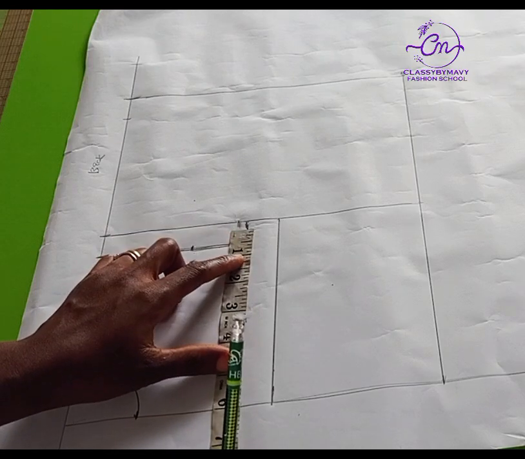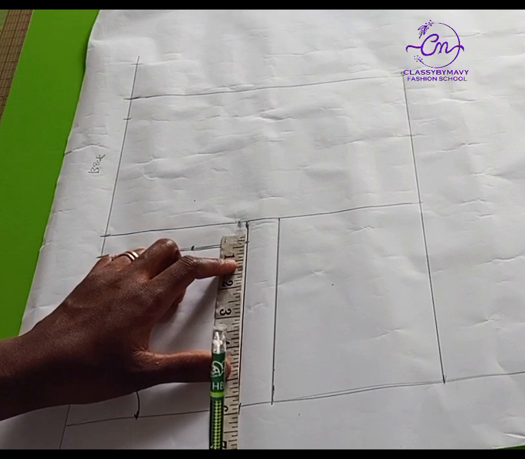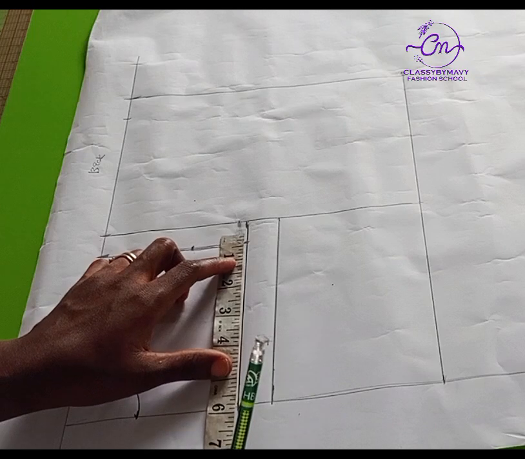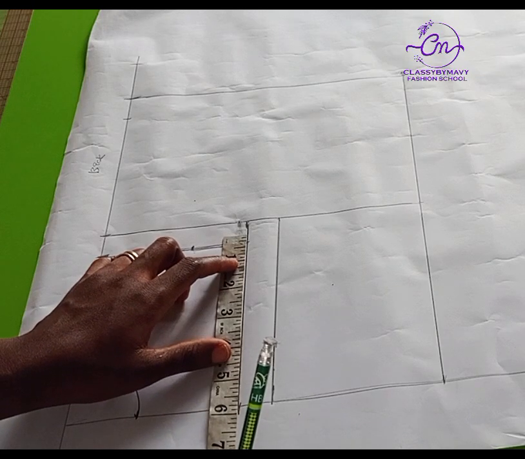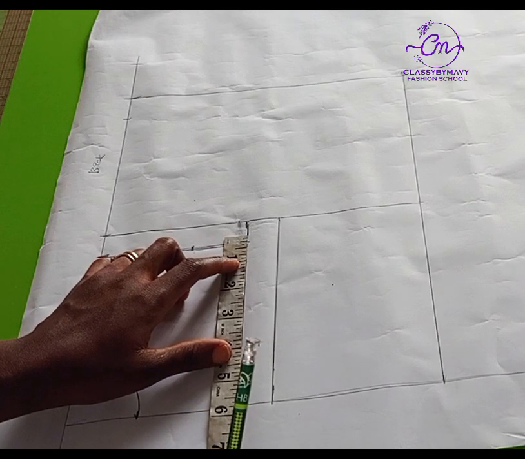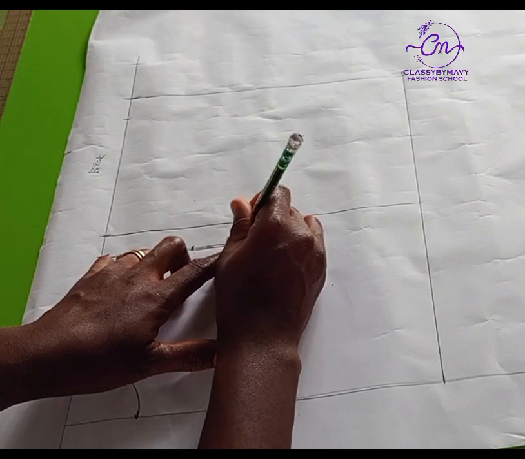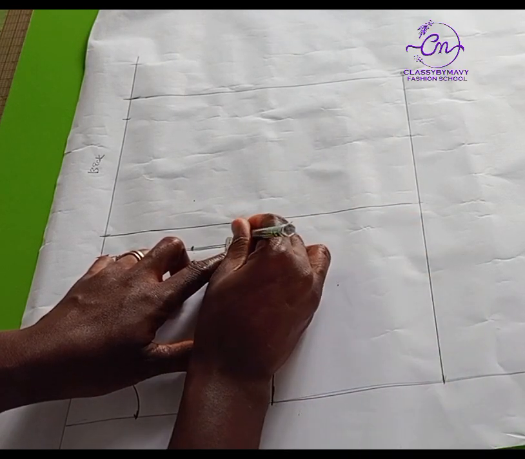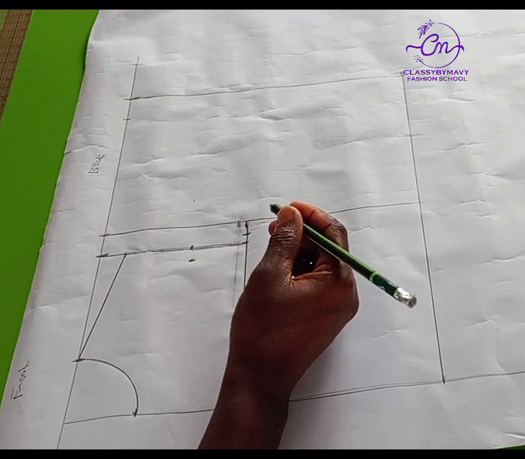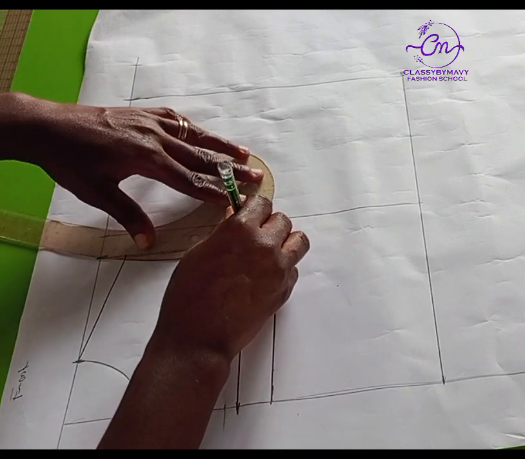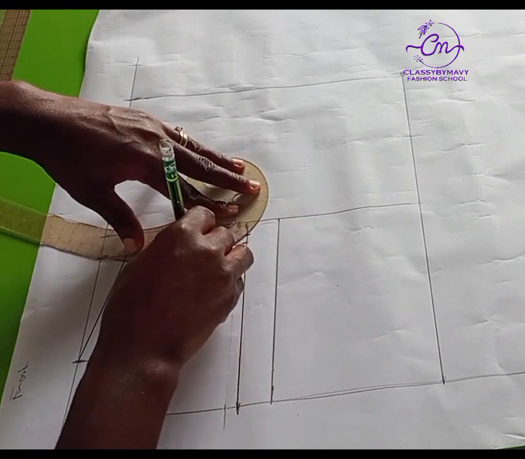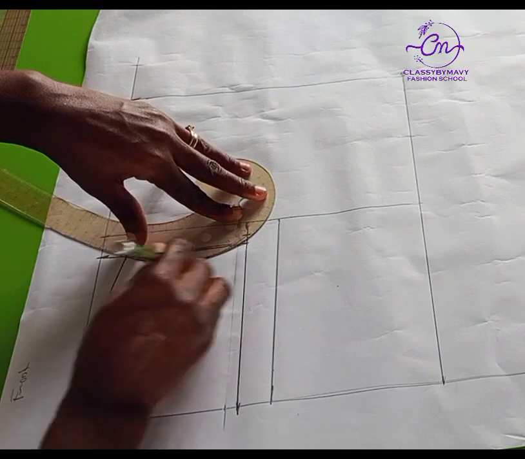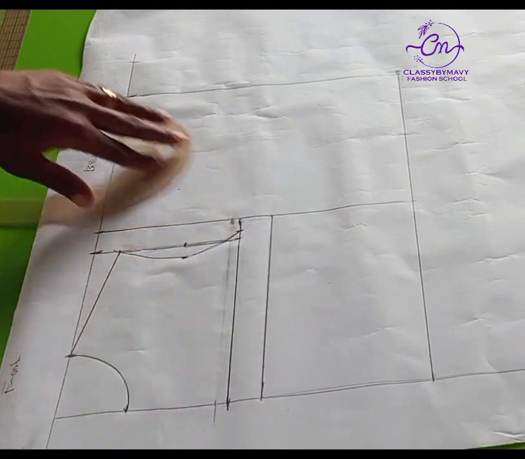Then on the chest line, I'm inserting the chest circumference divided by 4. You know, a child does not have bust, so we call it chest circumference. Divide it by 4, and then you mark that measurement at this point. Now I want to use my armhole curve to link these points and this other point here to the shoulder.